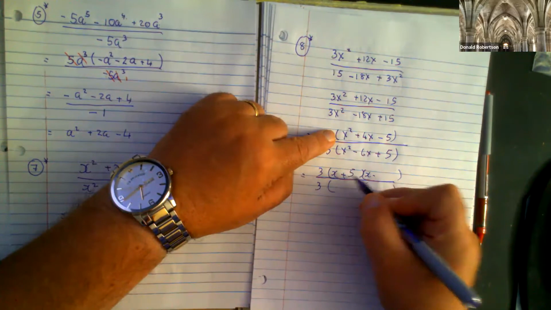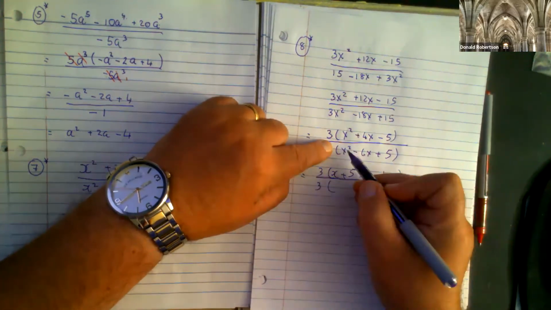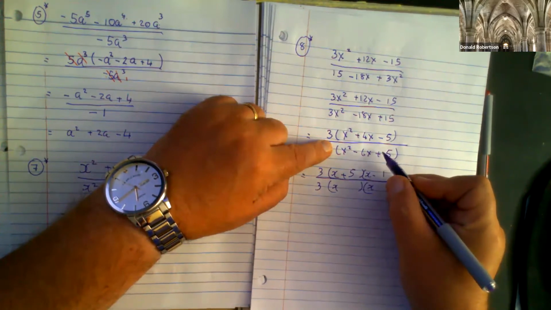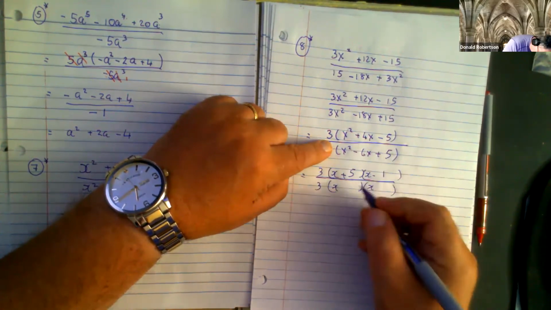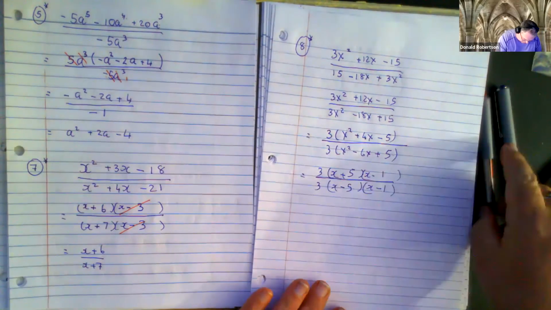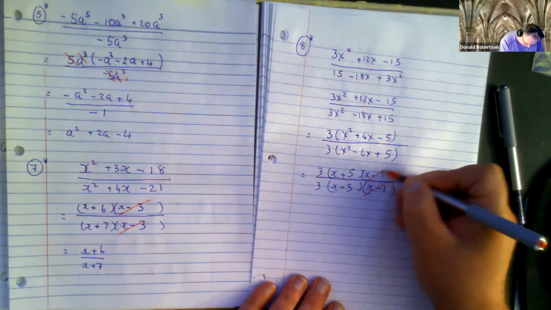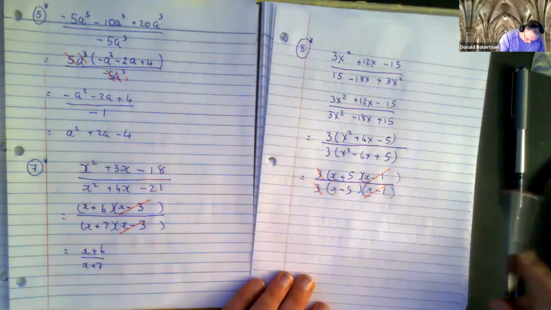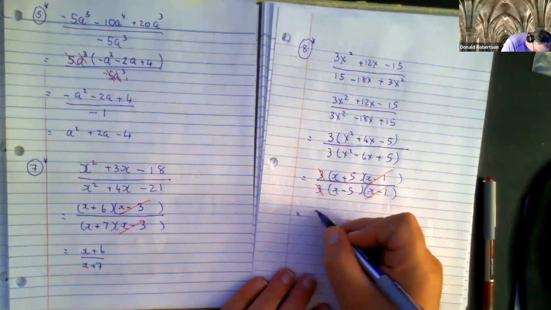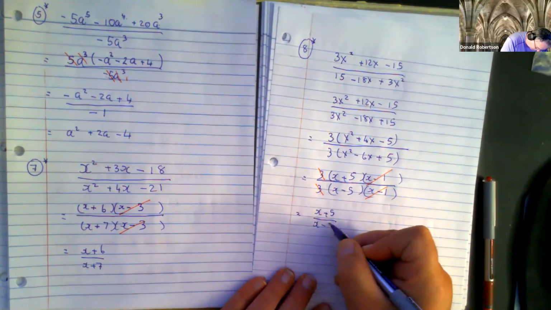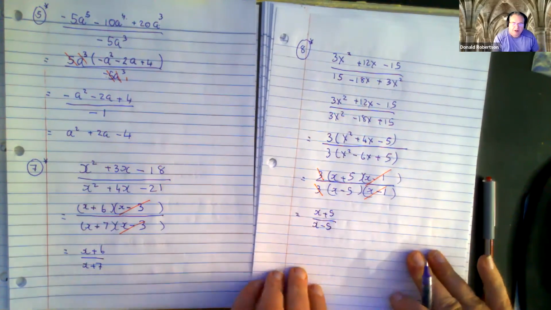Well, that's a plus 5 with a -1. On the bottom, I'm looking for 2 numbers that multiply together to give me +5, but when I add them, I get -6, which is that combination. I can now cancel this one with that one, and those also cancel. And I am left with that guy over that guy, and we're finished.